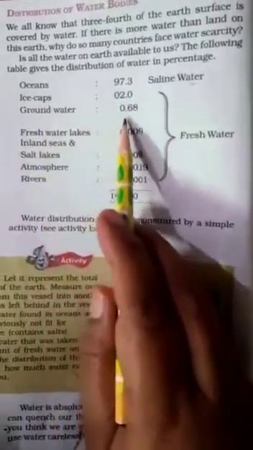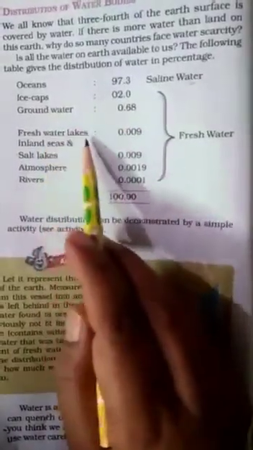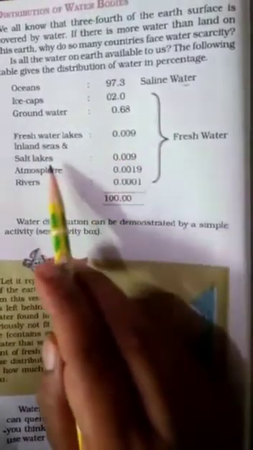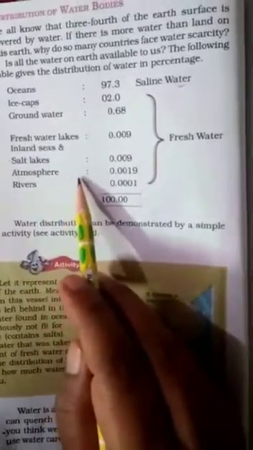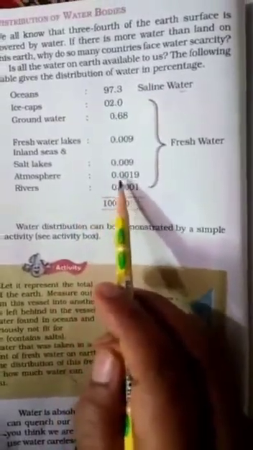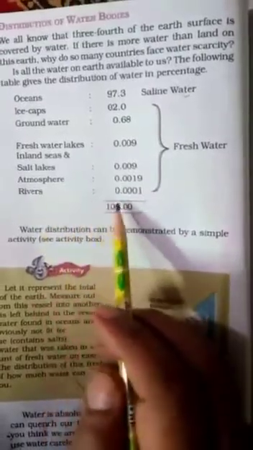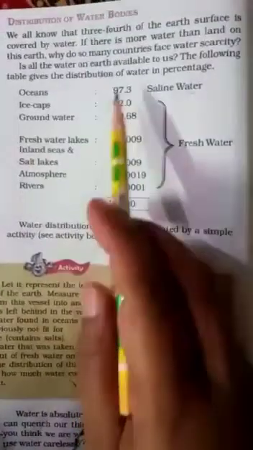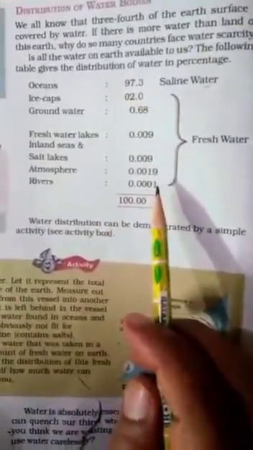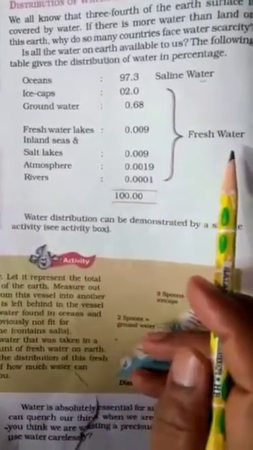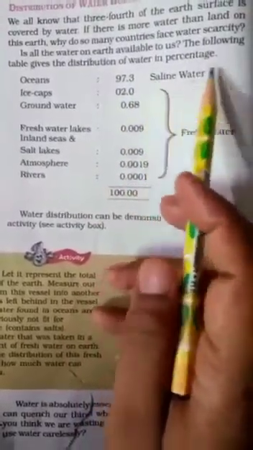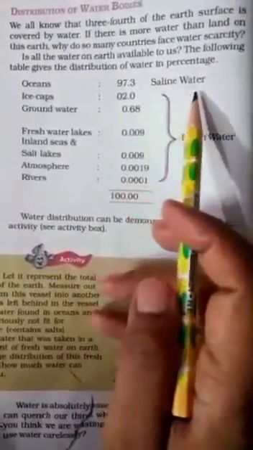Groundwater 0.68. Freshwater lakes, inland seas 0.009. Salt lakes 0.009. The atmosphere, in the form of moisture, 0.0019, and in the rivers 0.0001. So that means only 3% of the water is fresh water which we can use. The 97% is saline water which we cannot use at all.